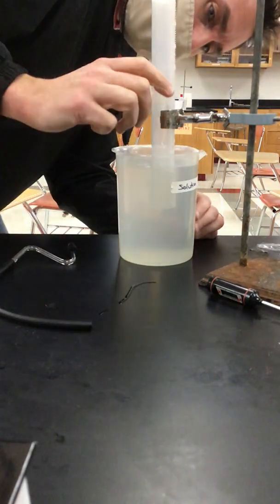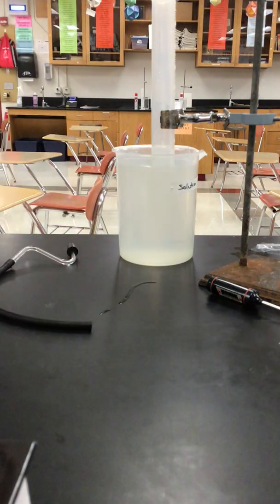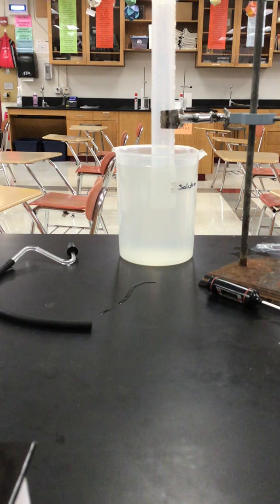And it looks like I'm at 86 milliliters. So I'll record that into the data table. I will then take the temperature of the water.